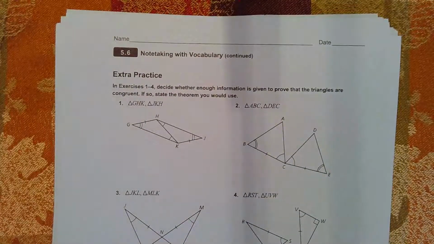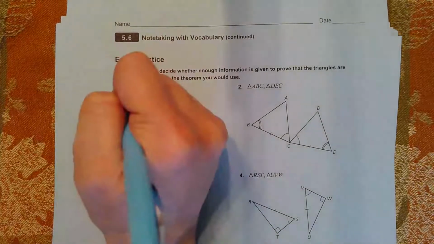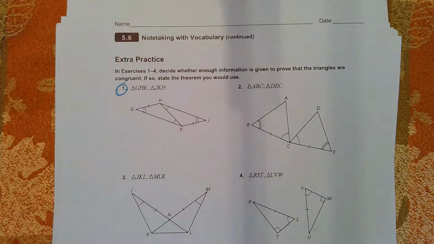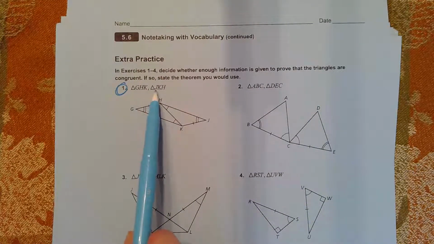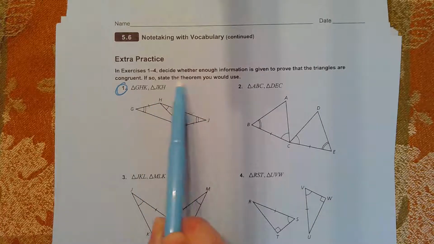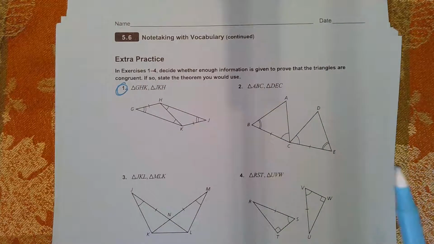of theorems that we can use to prove triangles are congruent, what we're going to do on this page is just start recognizing. So I'm going to give you a congruent statement. I'm going to do the odds here. So I'm going to tell you triangle GHK and triangle JKH. We're going to decide whether there's enough information to prove that the triangles are congruent. If so, state which theorem.